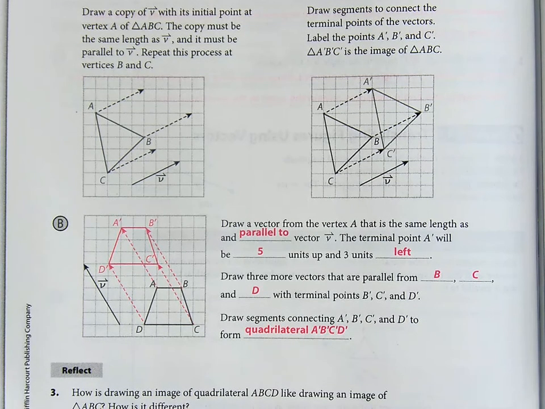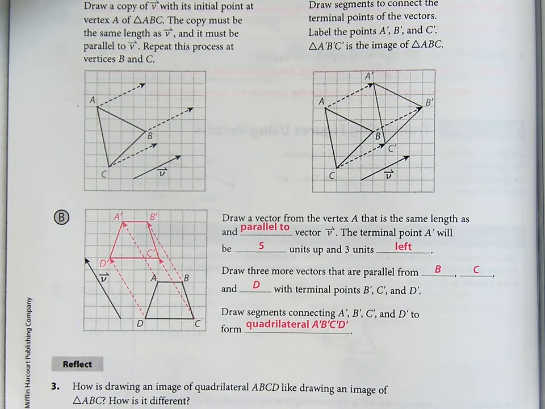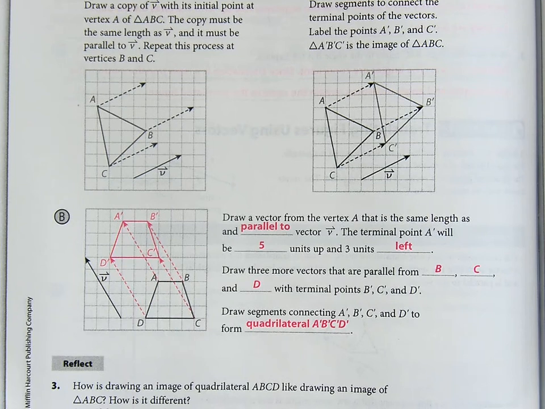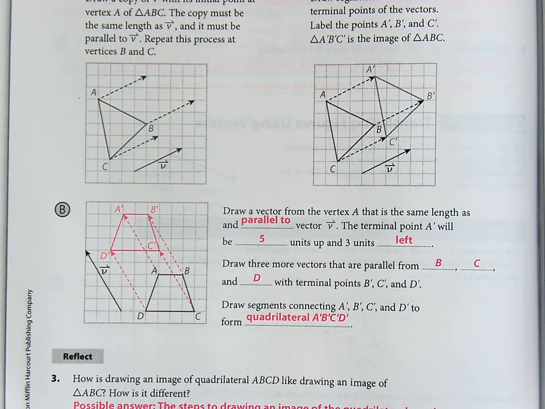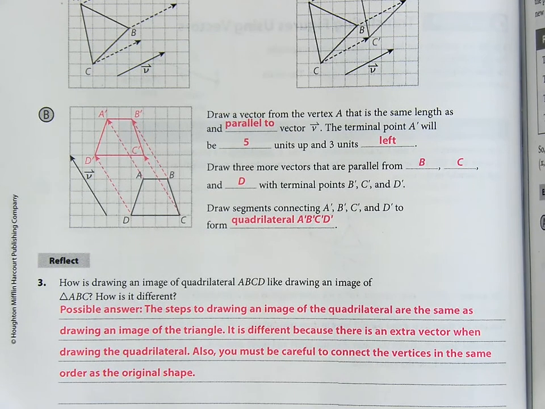Okay, so how is drawing an image of quadrilateral ABCD like drawing an image of triangle ABC? How is it different? So take a moment and pause the video and write down how doing example A is similar to doing example B. All right. So if you need more time, make sure to pause the video. Otherwise, here's your possible answer. And again, please don't just copy down the answer. This is just a reference. Did your concept match up?